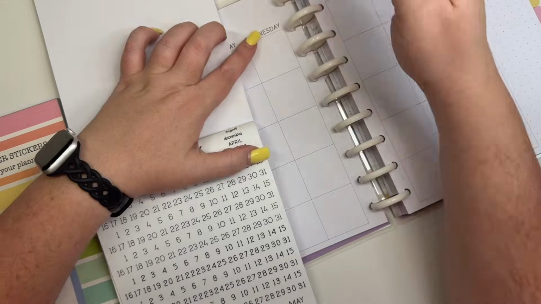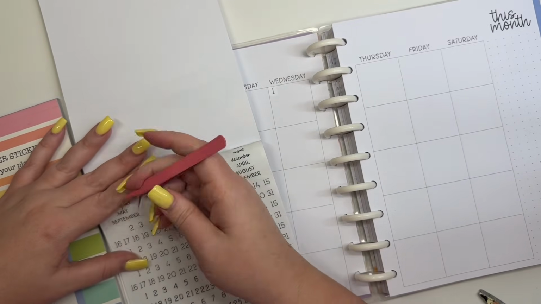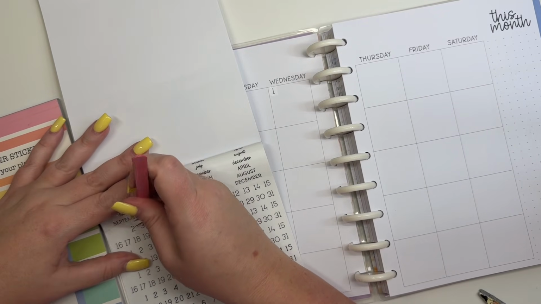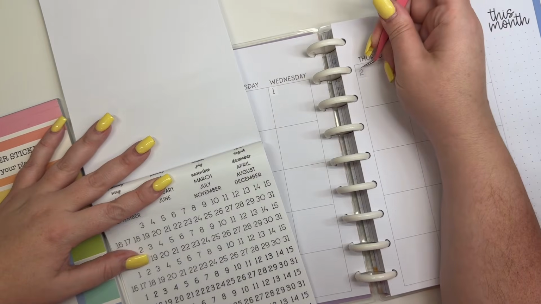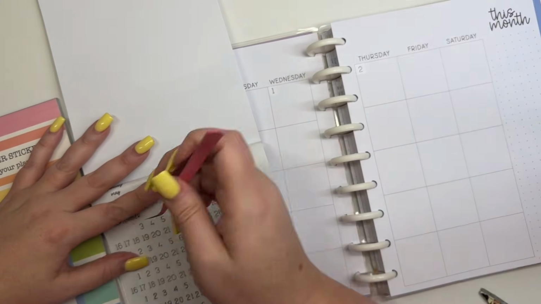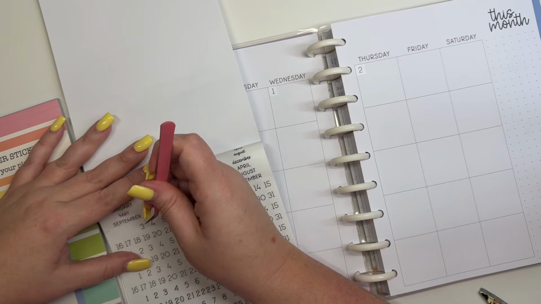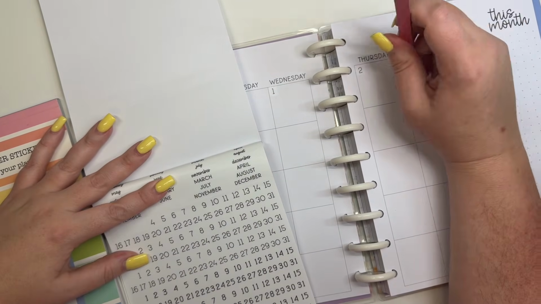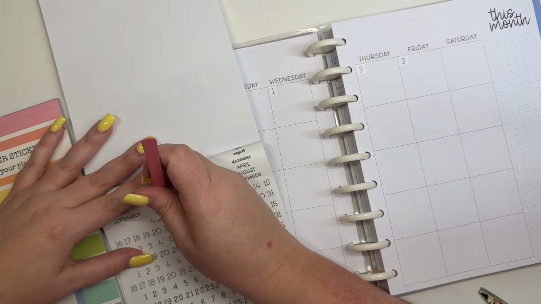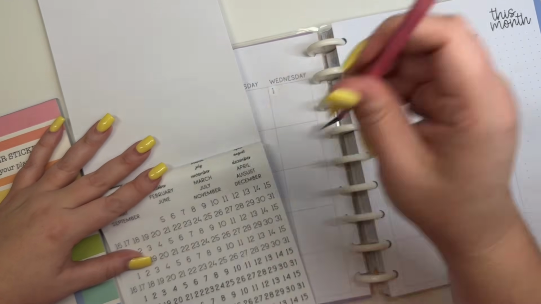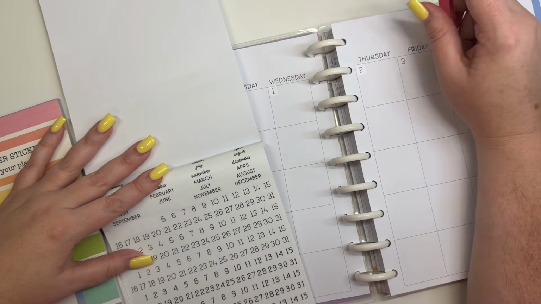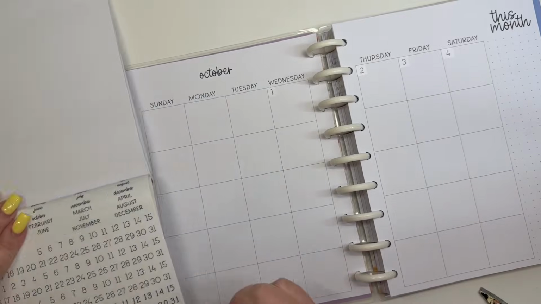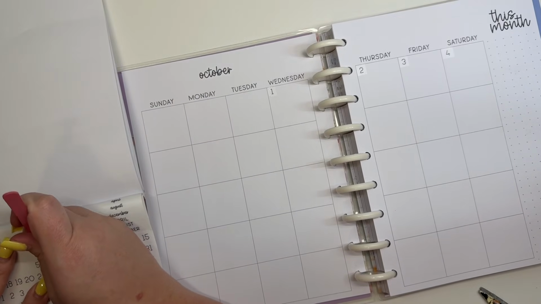So this is the boring part, but you're basically going to take your numbers. You can do one at a time like I'm doing. You could pull a bunch off and stick them on your hand or something. If anyone has a hack for pulling more than one of these out of the book at a time, let us know, because I would love to hear it. But we're just going to number these.